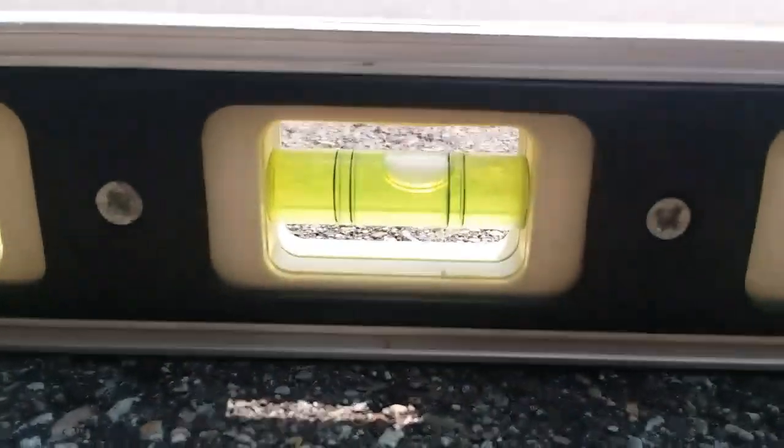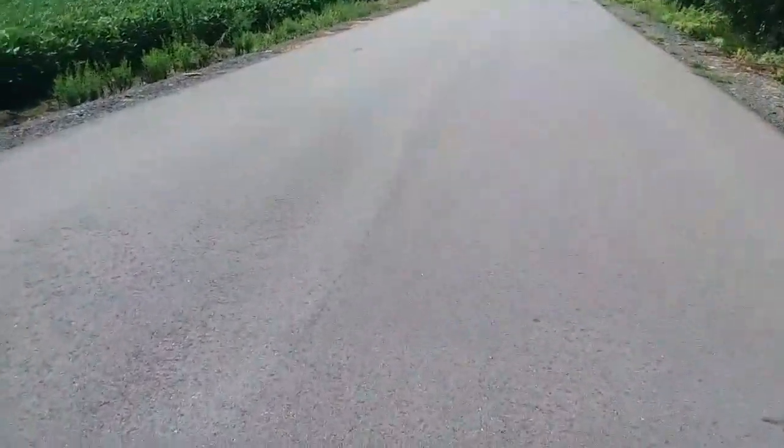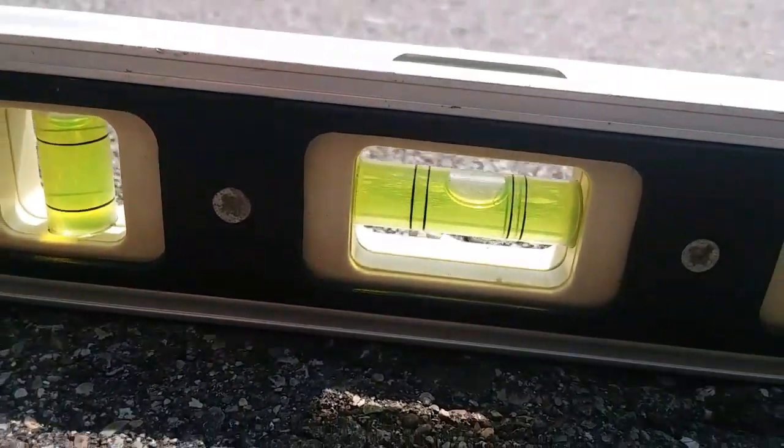And yep, as you can see, we're just a little bit past dead center there. And then it starts to flatten out again up here a little ways. Yeah, as you can see, now we're getting right back towards the middle.